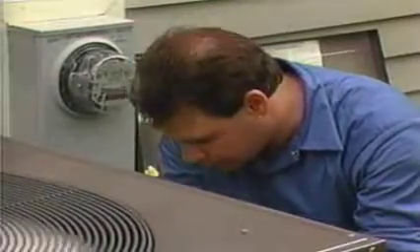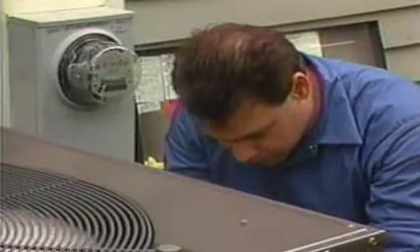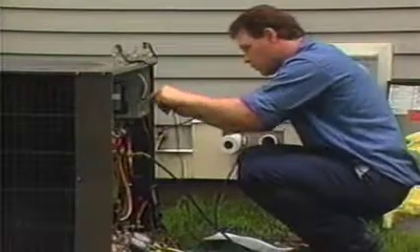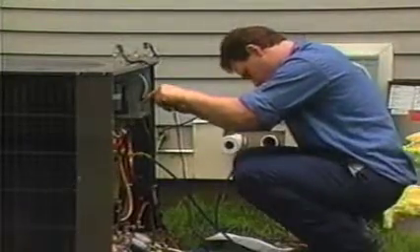Various circuits are followed to ensure power is getting to the components. If the compressor is not running, the compressor circuits must be checked. Here is where an electrical diagram can be very useful to you. It can help you work safely.